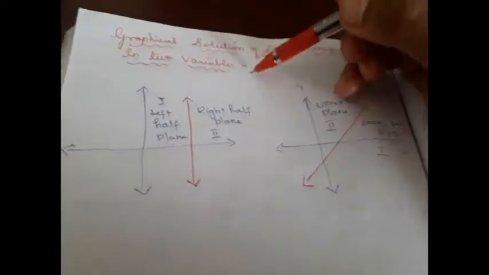Graphically, directly how to obtain the solution. That's what we are going to learn now. And now we are going to learn how to find the graphical solution of linear inequalities in two variables.